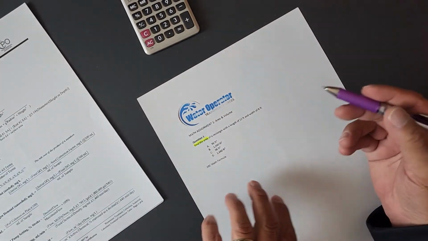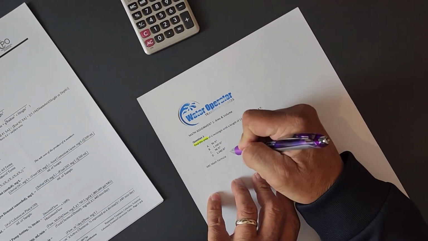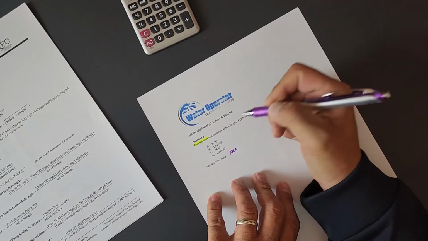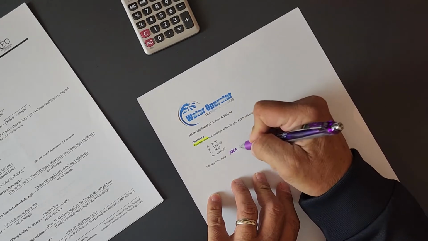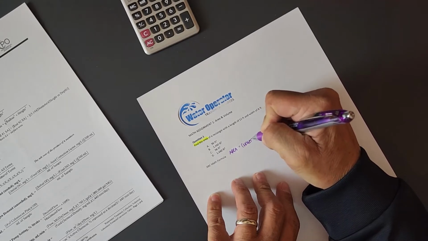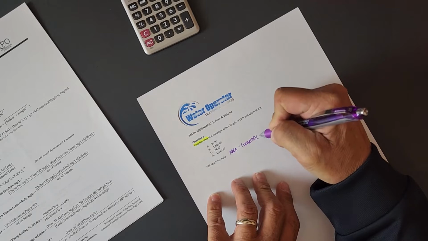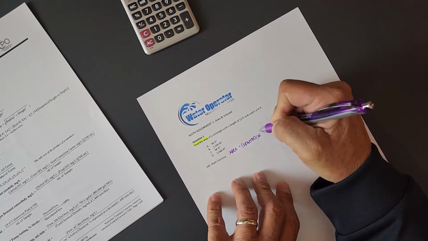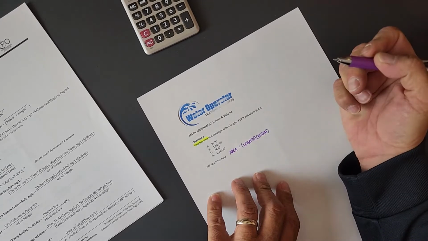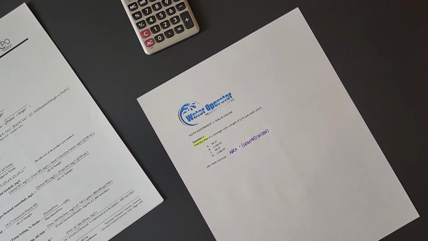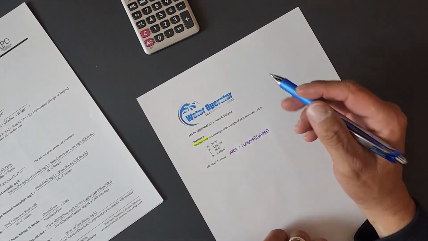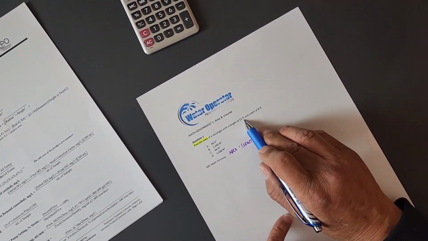So let's write down this equation from the math formula sheet. Area equals length multiplied by width. That's simple, that's straightforward enough. Now the units of measure in this question are in feet.